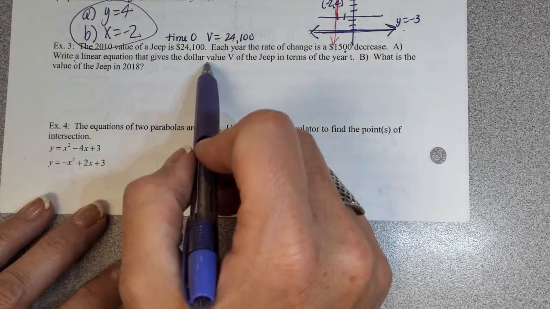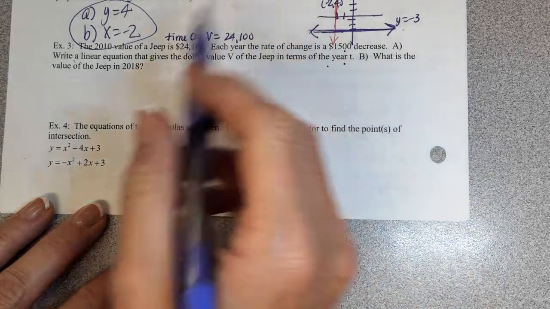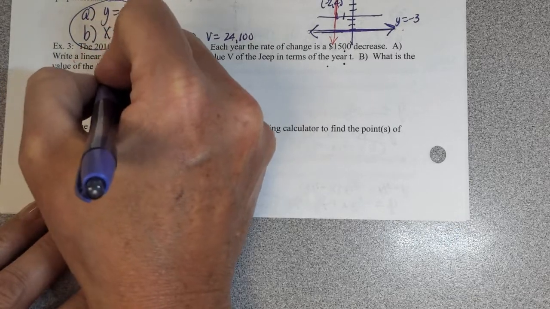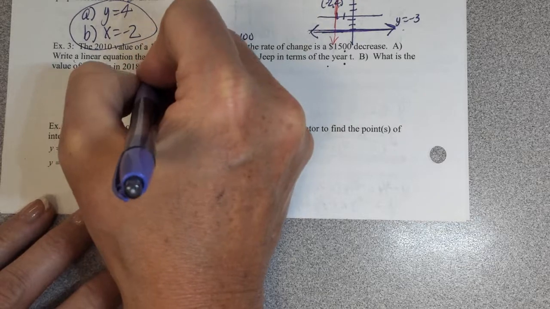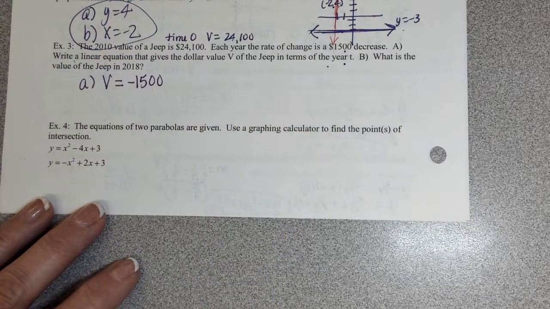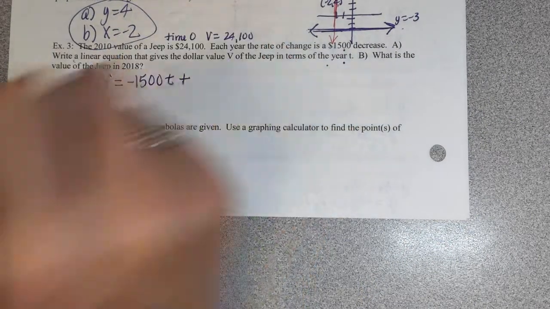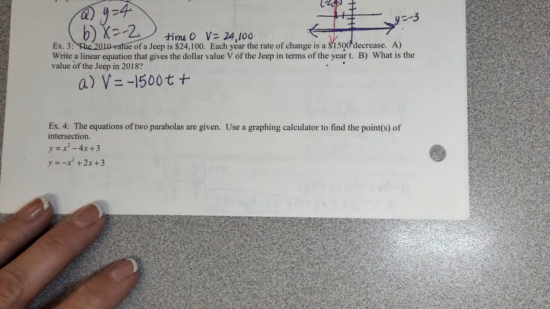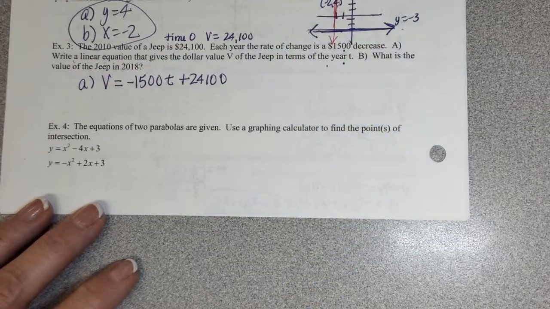Write a linear equation that gives the dollar value V of the Jeep in terms of the year T. So let's try that. So the value of the Jeep, what's the rate of change, guys? Negative $1,500, right? We're dropping by $1,500 every year. So it's negative 1,500 t plus, now what's our y-intercept? At time 0, how much is it worth? 24,100, right? So there's our answer to part A.